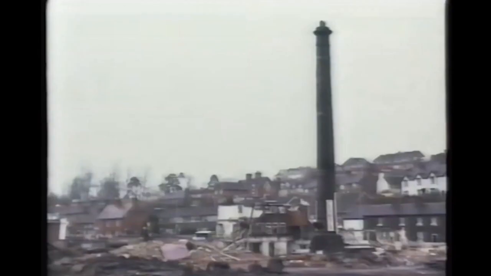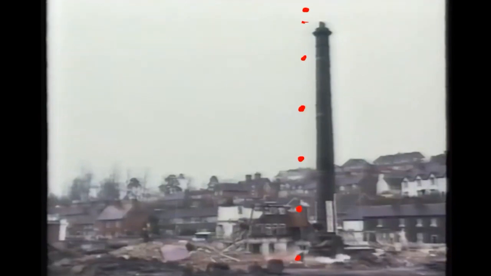And that led us to this. This is a video of a demolition of a giant smokestack from an old factory. And judging from this building that's right next to it, it looks like that's about 2 stories tall. So if we rough this out, it looks like this tower is almost 100 feet tall. So that's great. That's what we're looking for.